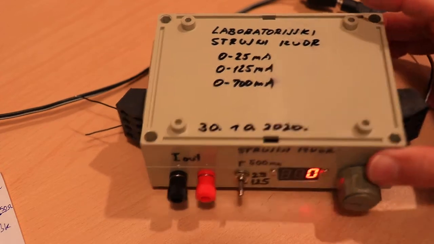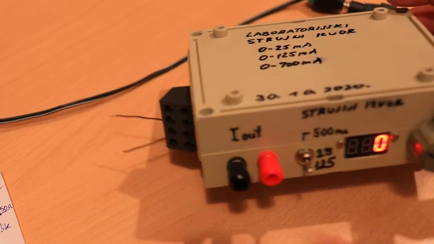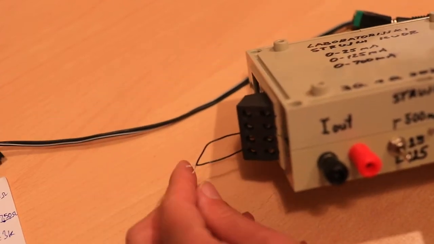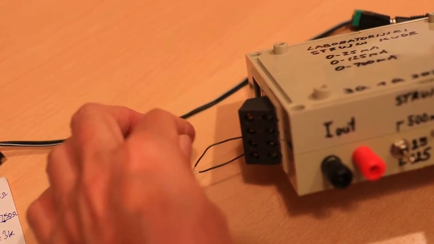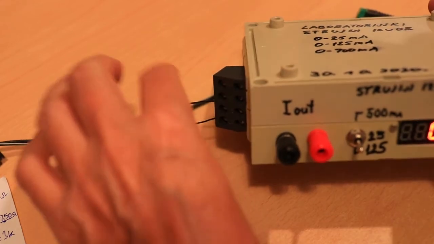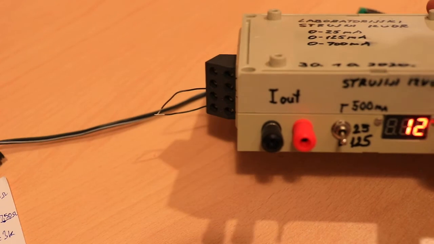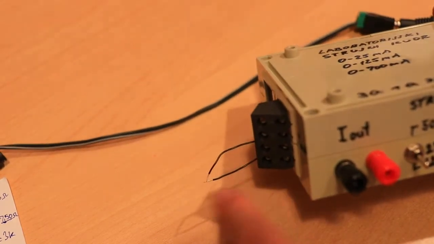I'm still talking about this lab regulated current source. Now we have no load, so there is no current flowing, but if I connect these two wires on output, then we will have some current on output. Okay, we need like this. Now we can regulate current on output, which now flows through these wires.